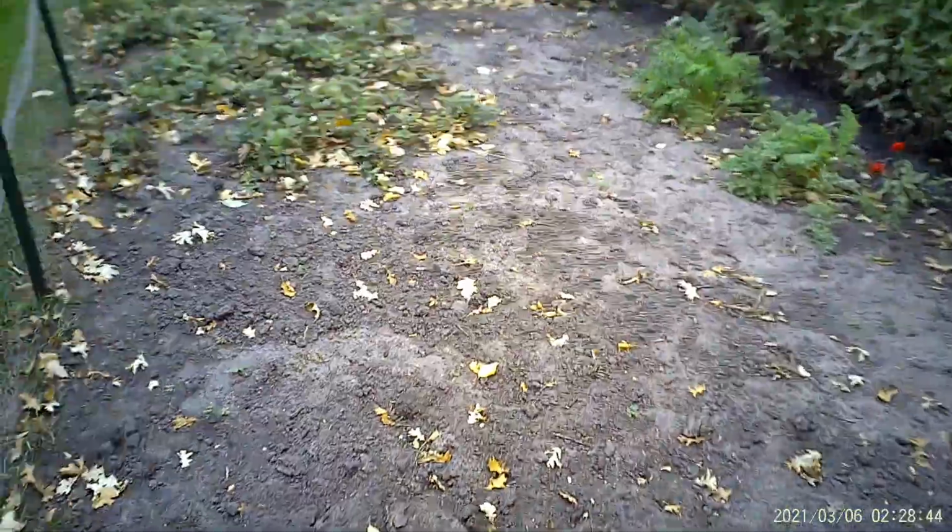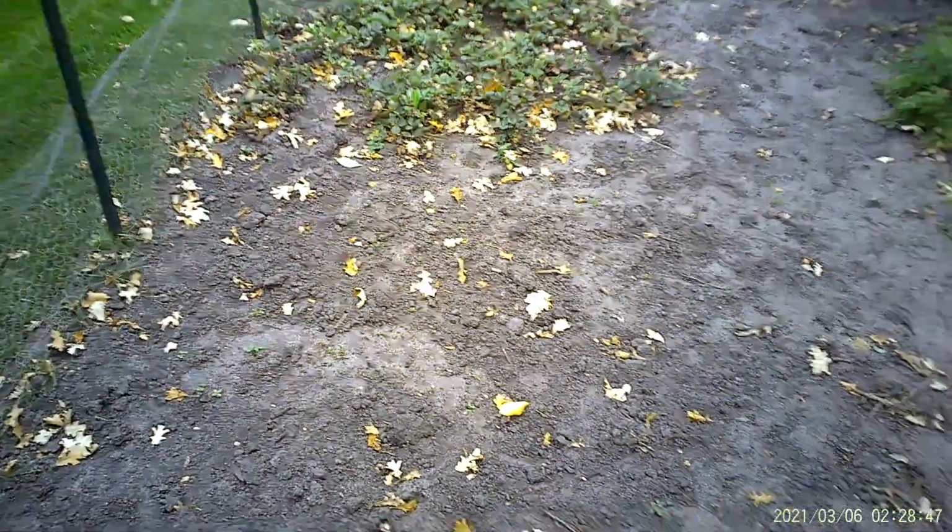Always check gardens. Typically the ground is a little bit softer. The vegetation, there's root structure there. Moles like that root structure. It tends to generate some food for them.